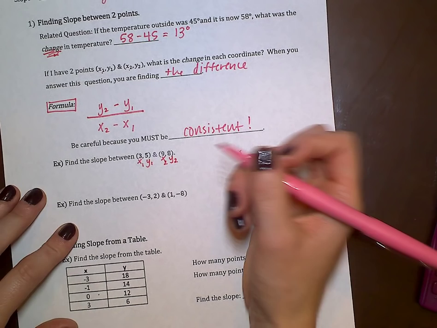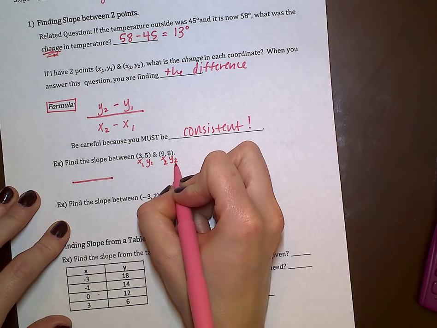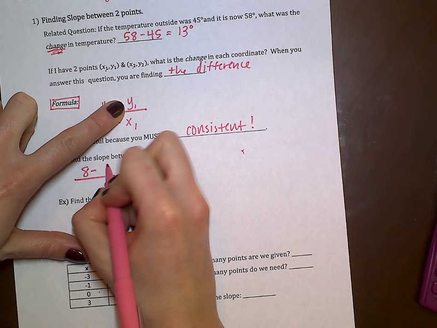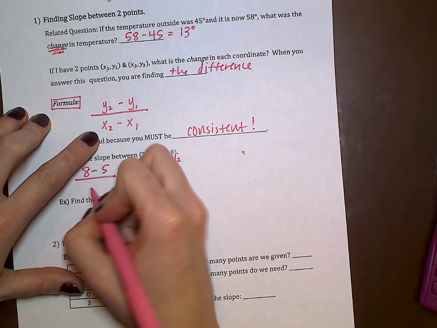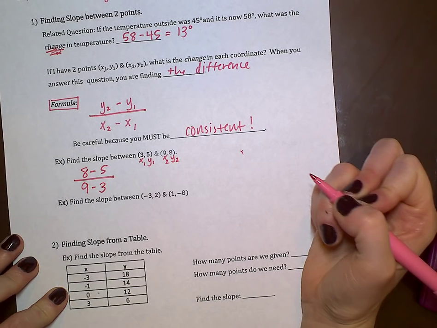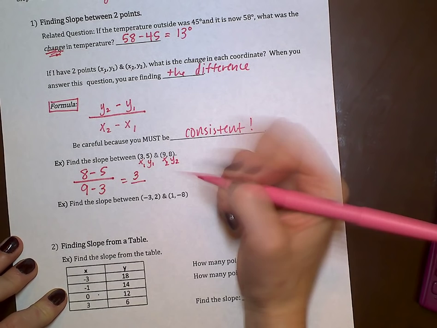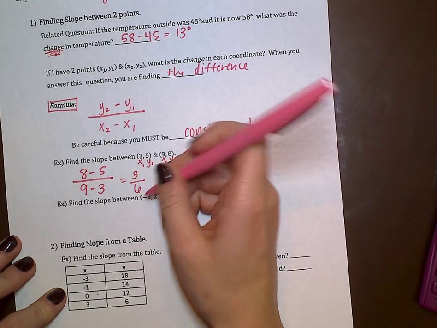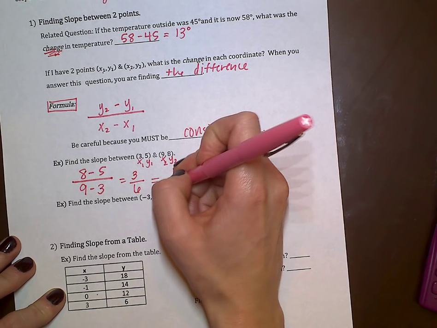Okay, so to use my formula, I would do y2, which is 8, minus y1, which is 5. Do that on top. On the bottom, x2 is 9, and x1 is 3. So on top, 8 minus 5, that would just be 3. 9 minus 3 would be 6. Just like yesterday, you should always reduce your answer. I can divide both of those by 3, and that would just give me 1/2.